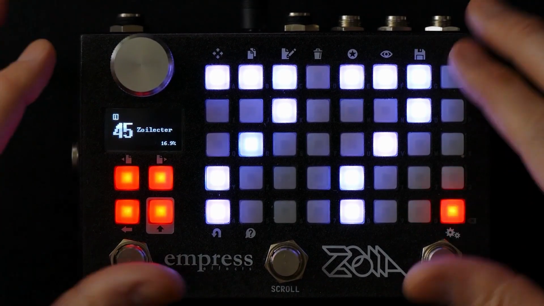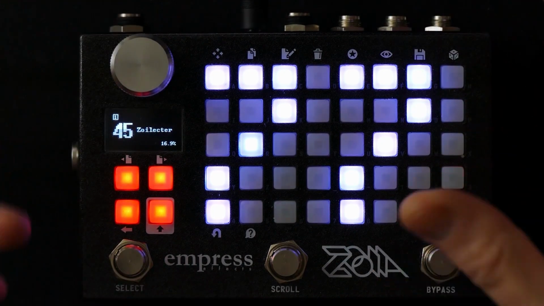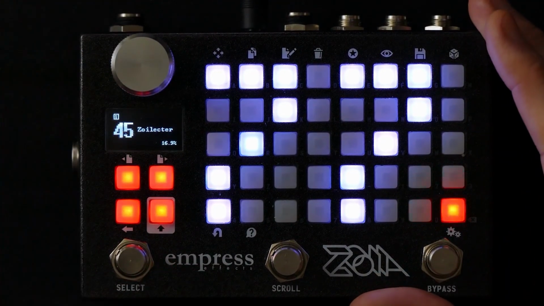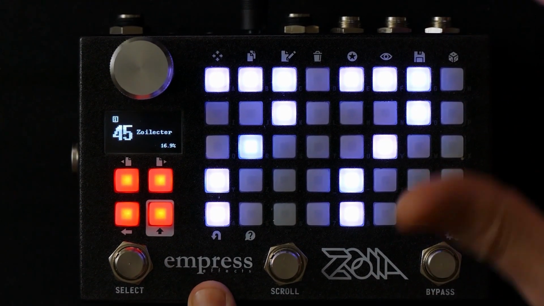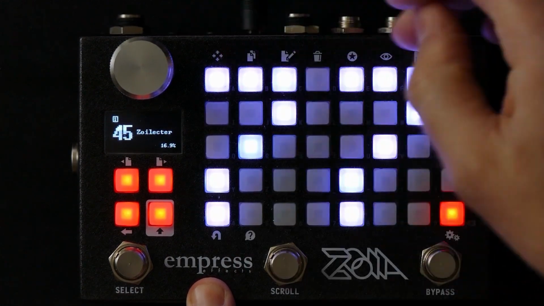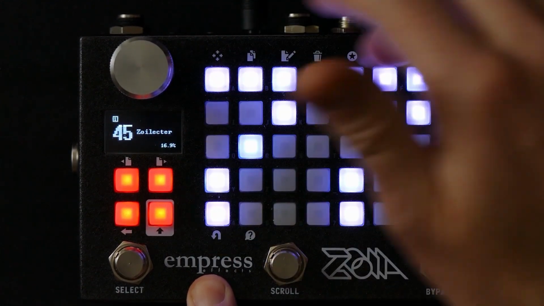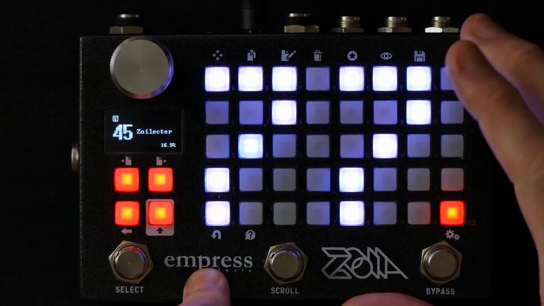And I guess I will put this on Patchstorage like I usually do these days with my patches. Of course, this one is a little bit fiddly to patch up the way I've done it because of the numbers. It takes a little bit of effort to set those up.